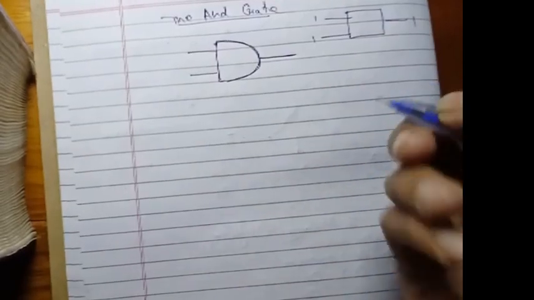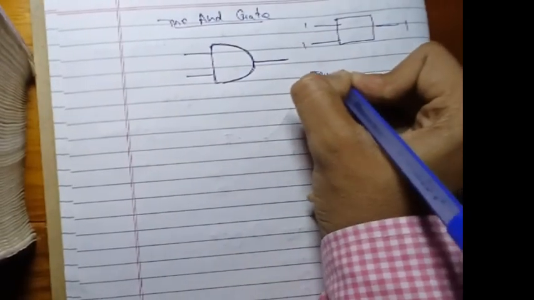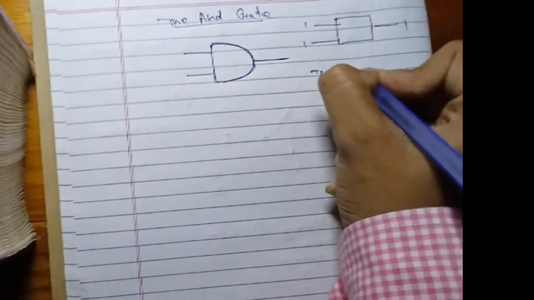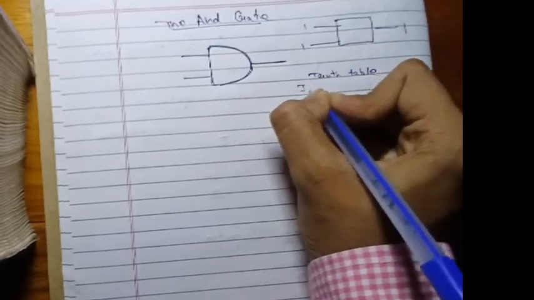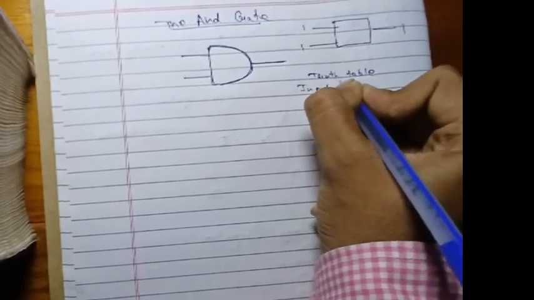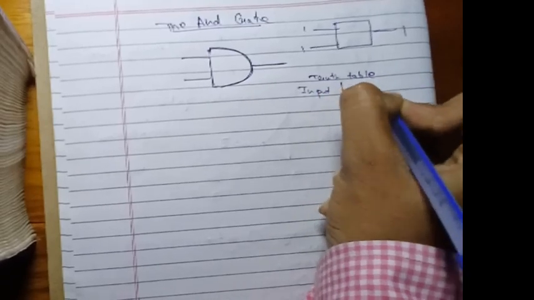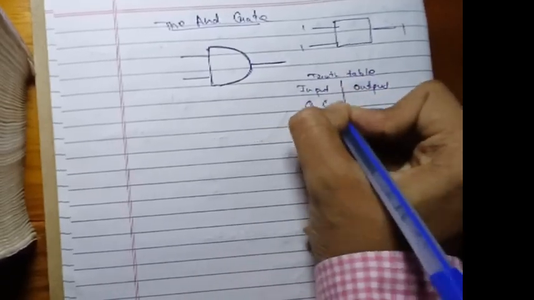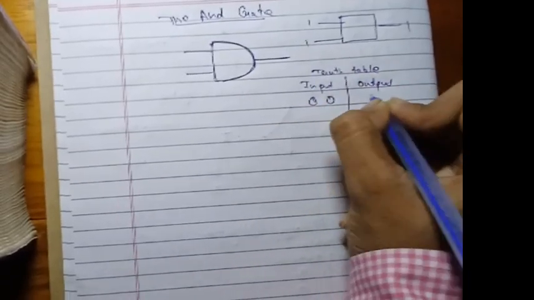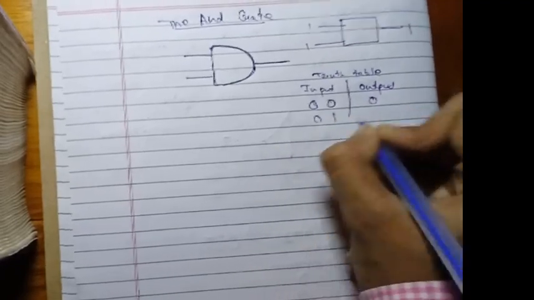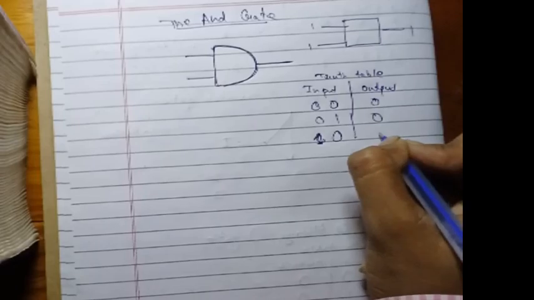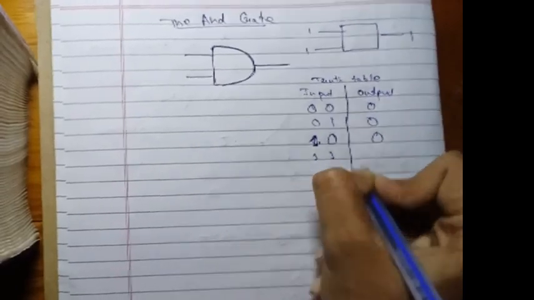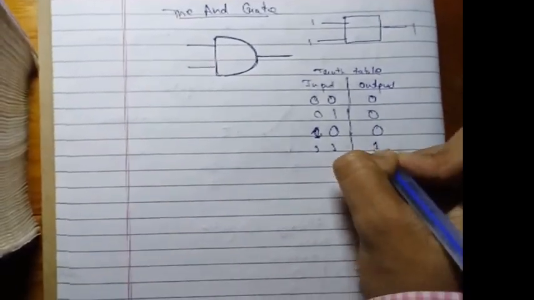So let's make its truth table. Here input, output. If I take 0 0, then what will be the output? It will be 0, obviously. 0 1, it will be 0. 1 0, it will be 0. And when 1 1, then it will give 1.